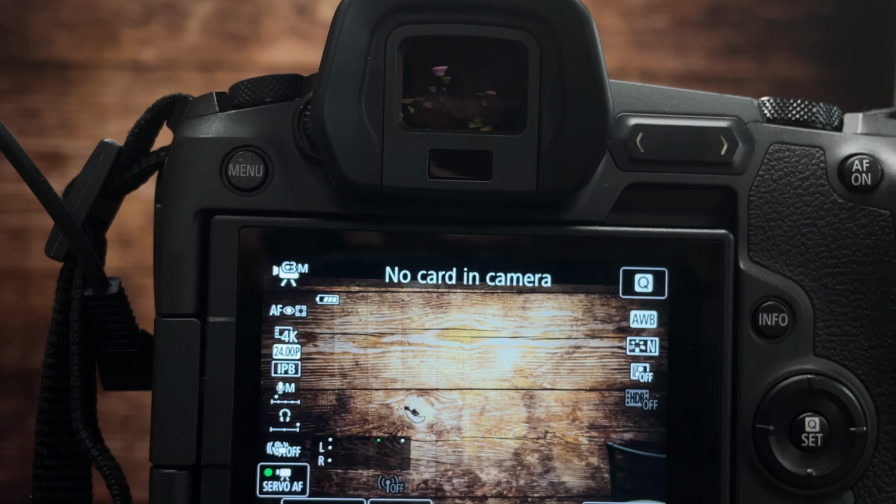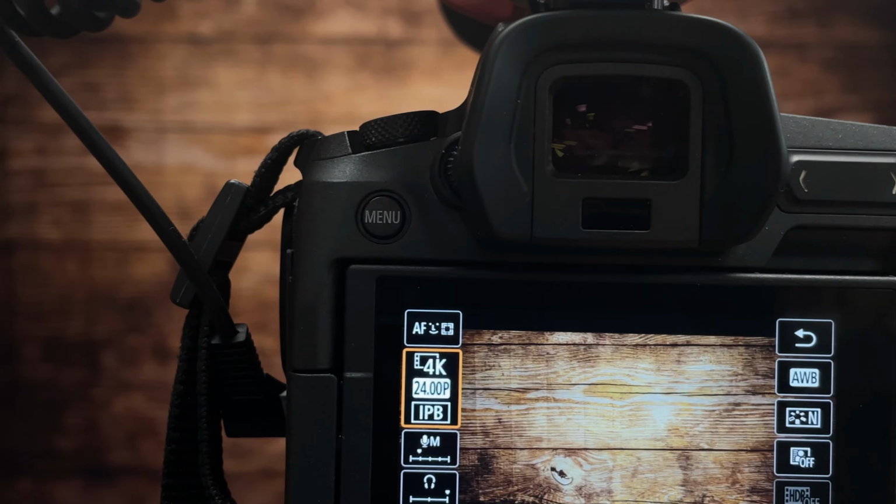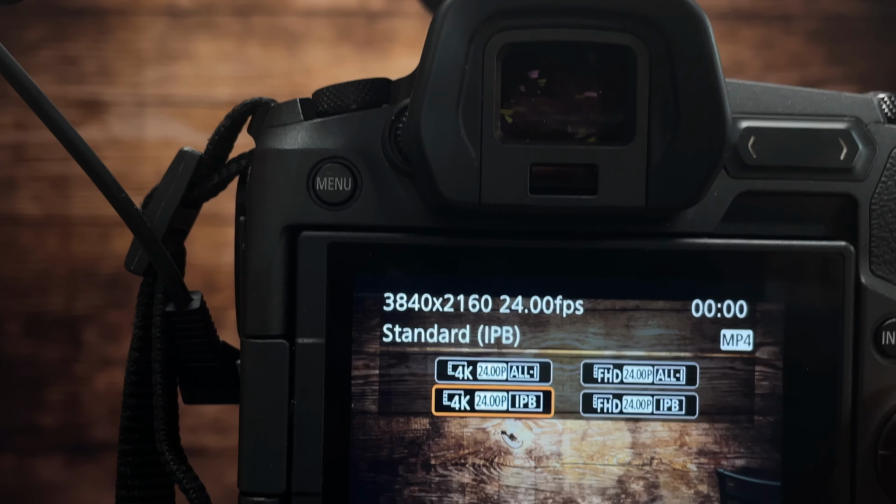There are multiple different camera settings and different options that you may have seen in the menu, but you don't really know what they mean or what they do. Well, in this video, I'm going to quickly explain them.